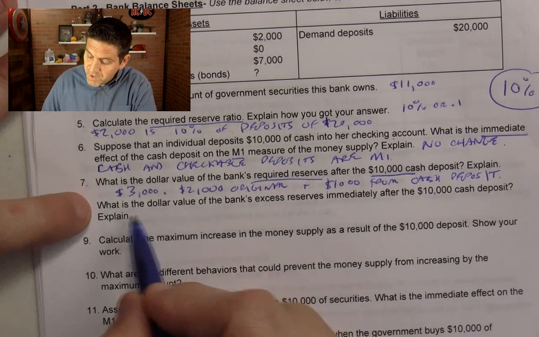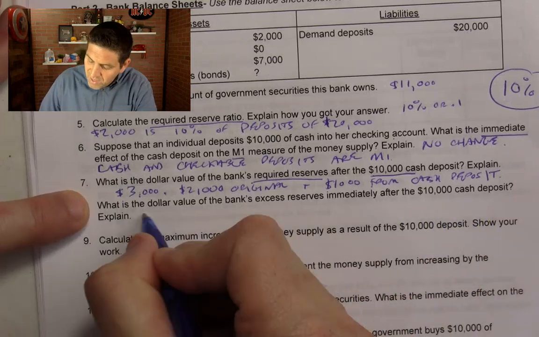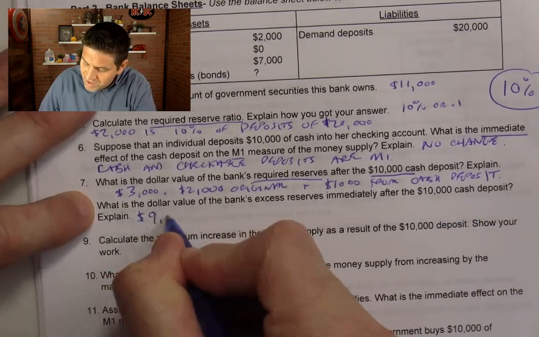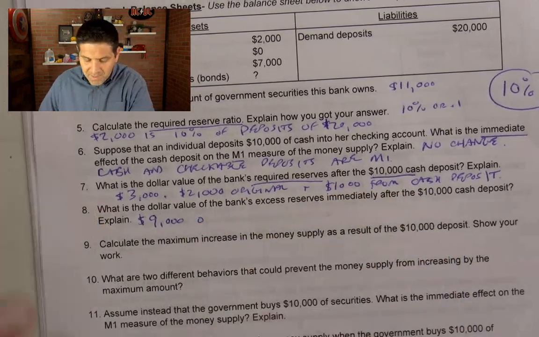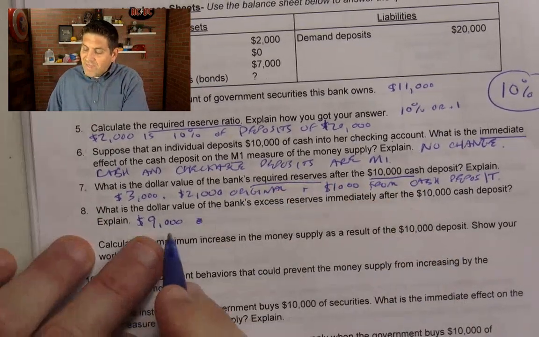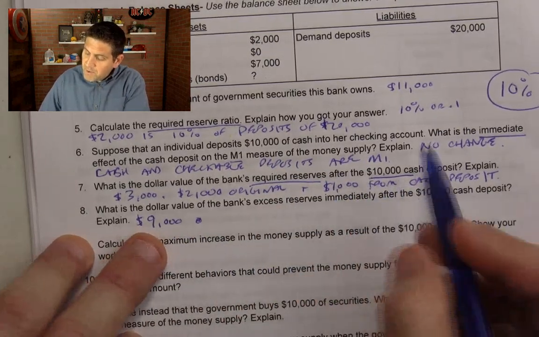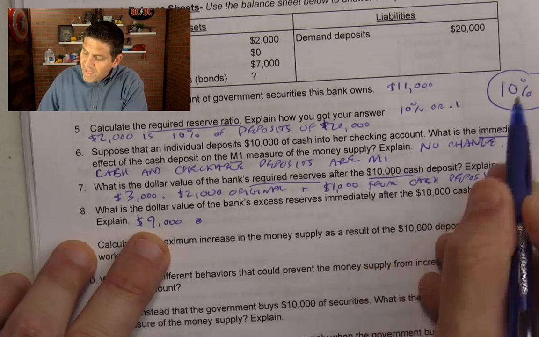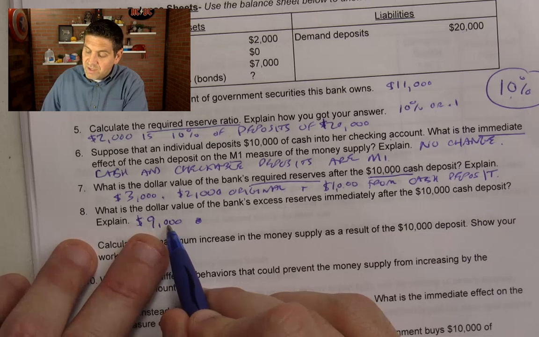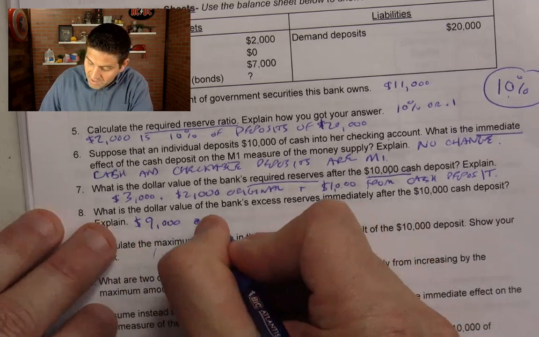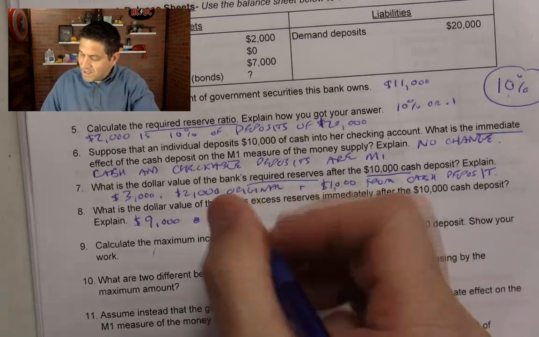The total is 3,000. What is the dollar value of the bank's excess reserves immediately after the $10,000 cash deposit? This must be the leftover $9,000 of excess reserves. I'm not going to bother writing that out. But you understand it's $9,000 because, back up, of this $10,000 they hold 10%, so $1,000 is added to required reserves. The other $9,000 is excess reserves. The bank can loan this out. What do you want me to write? How do I want to explain this?